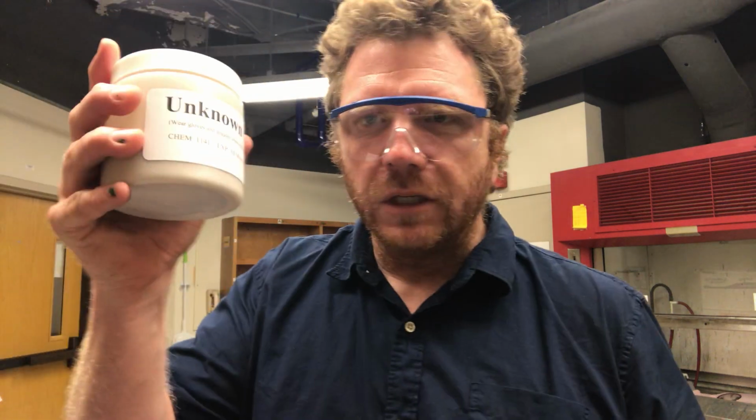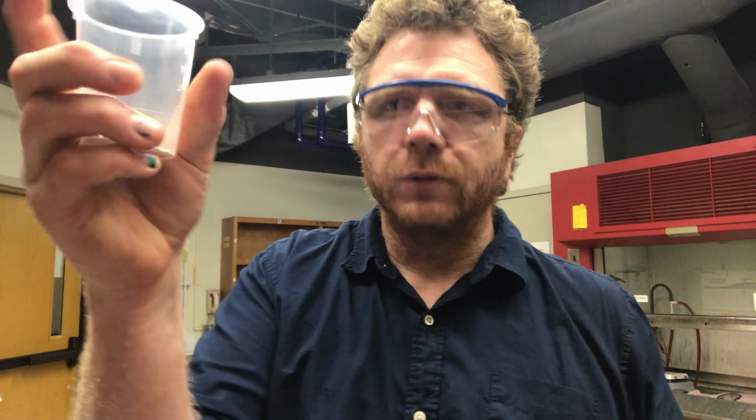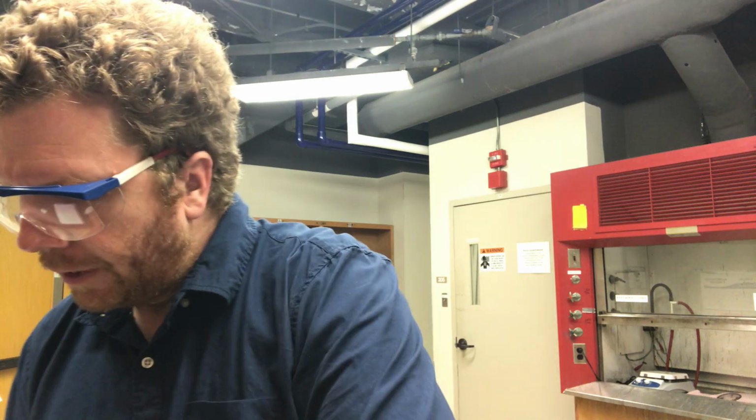Once we've done that, we'll use unknown number 1 and transfer approximately 2 grams into beaker number 1. Whichever you designate as beaker number 1 doesn't really matter, just be consistent and know which one is which. So we're going to transfer 2 grams of this mixture into 1 beaker. So I'm going to do that. I've got my approximately 2 grams of this mixture in beaker number 1.